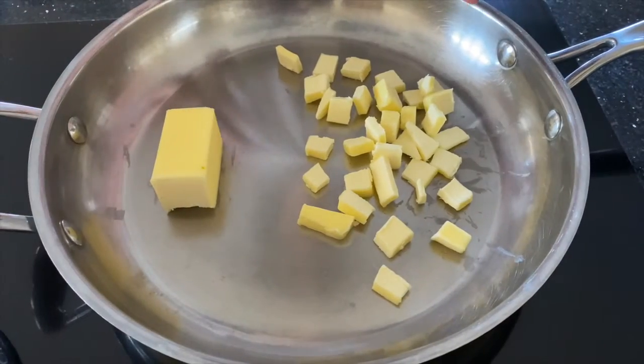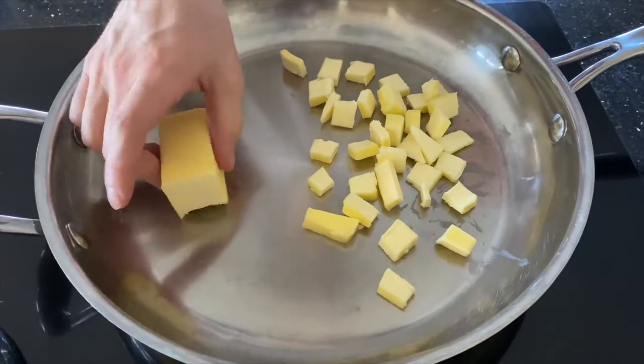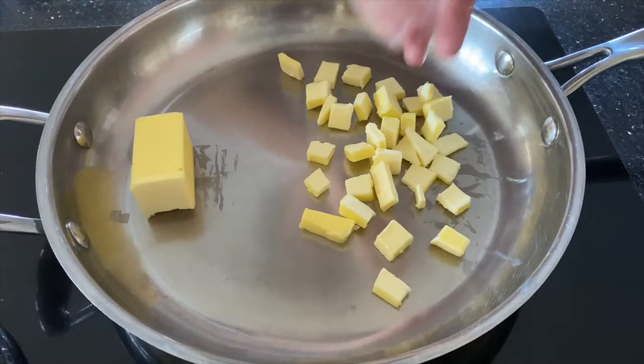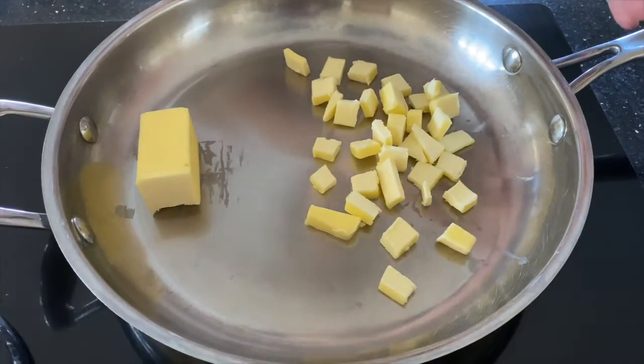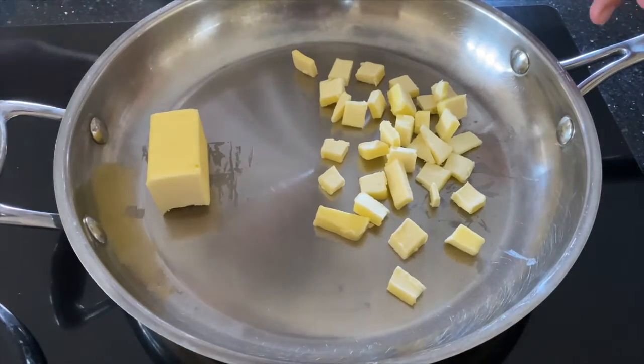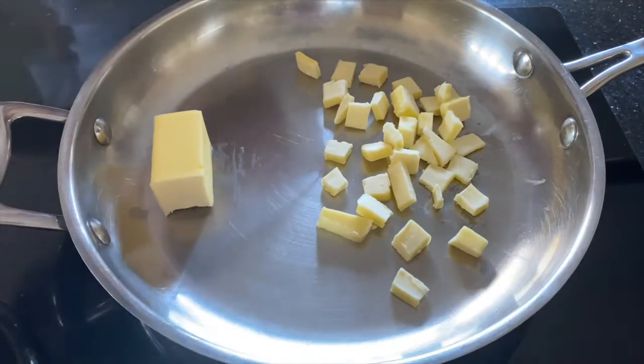Now once you've got your butter all cut up, let's put it in a pan. On one side you have the block. On the other side you have the other block that you've now cut up into all these little pieces. The same amount of butter is on each side of the pan. When we heat this up, let's see which side melts first.